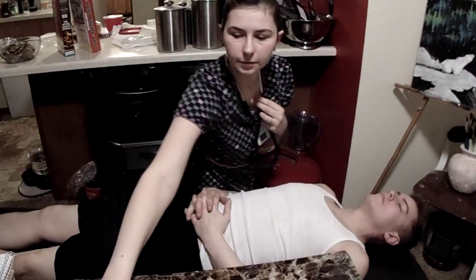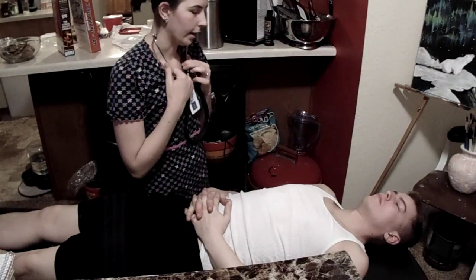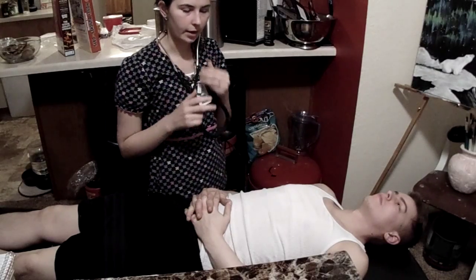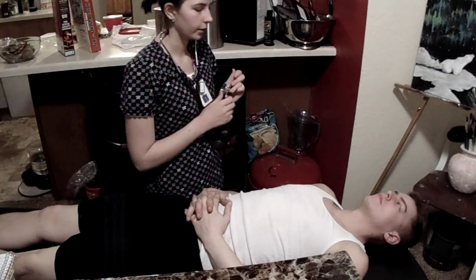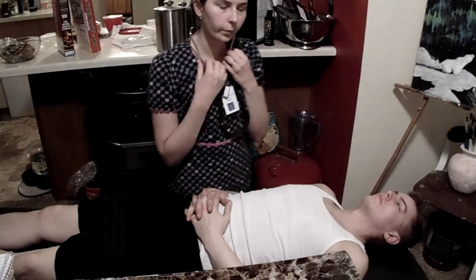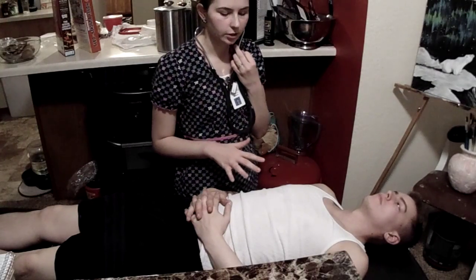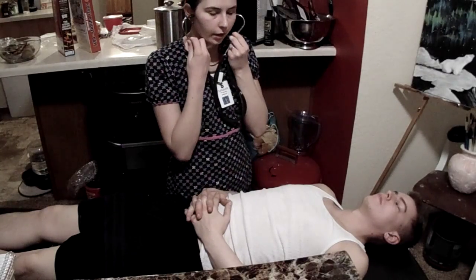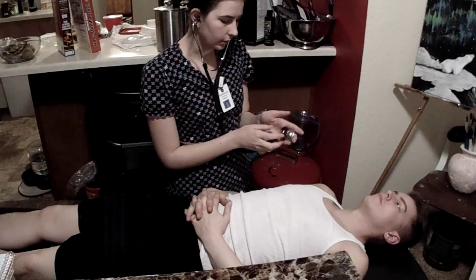Okay, now I'm going to move on to the lungs and the skin and the GI tract. And so we're going to say he's still in a sitting position, and even if he wasn't, then lying is fine. And I'm going to listen to his lung sounds.